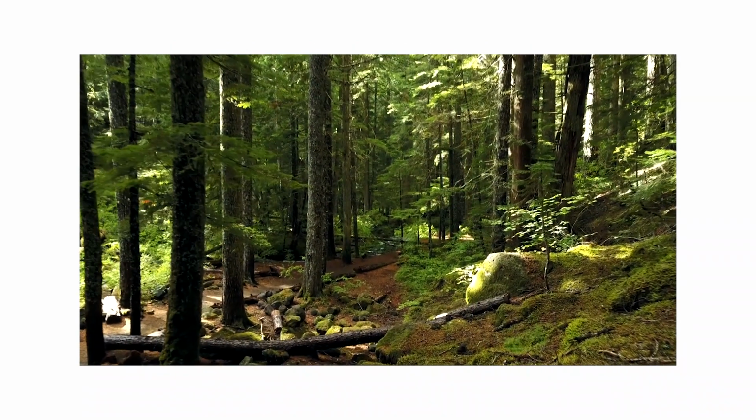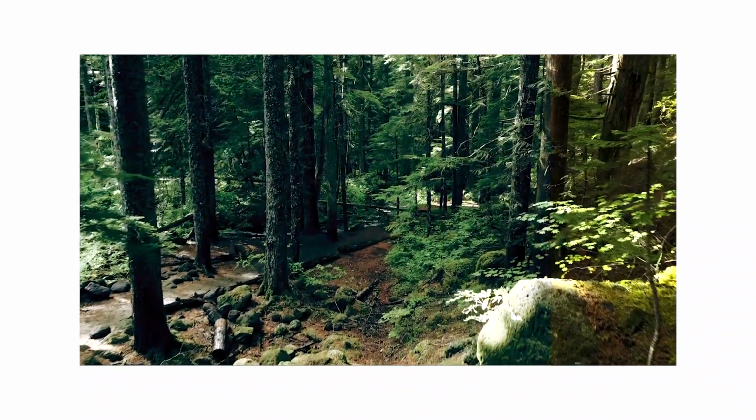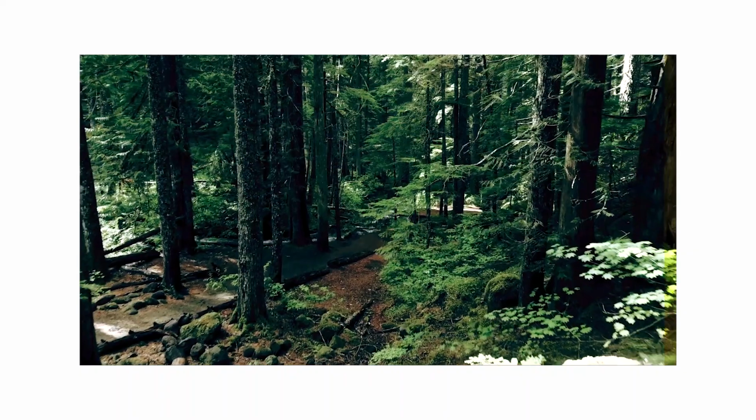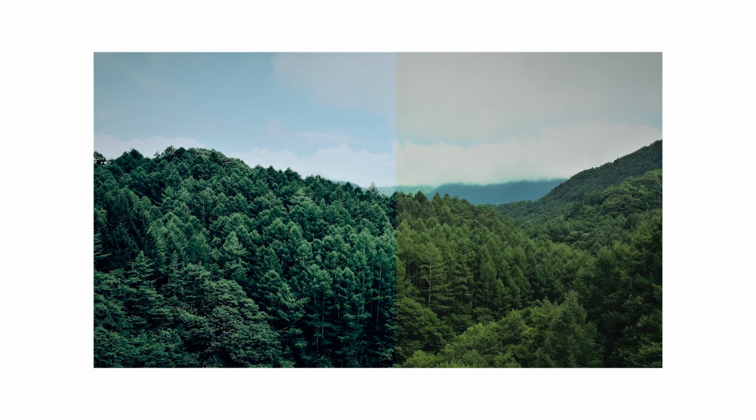In this video I will show you how to edit evergreen filter on your images using Lightroom Mobile and your videos using Premiere Pro. There are some example photos and videos before and after using this filter. So guys, without wasting your time, let's jump to the tutorial.